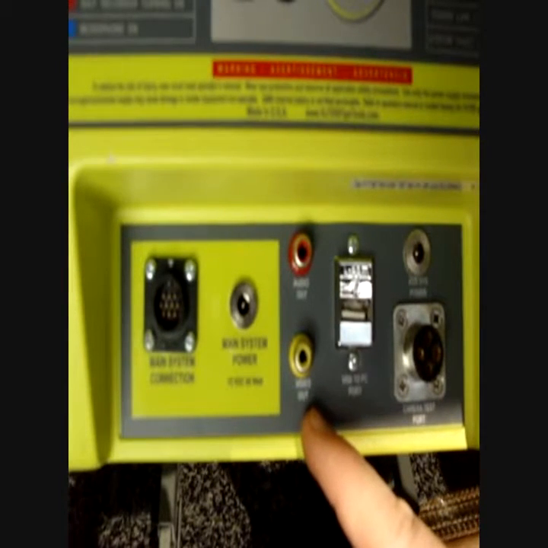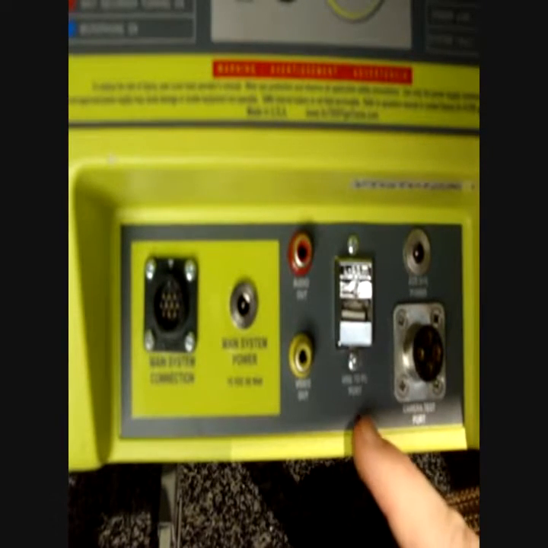These two ports are video in and out. You can stream the video from this unit to something external like a DVD player, a TV, a computer, whatever you need. This is called our USB to PC port.